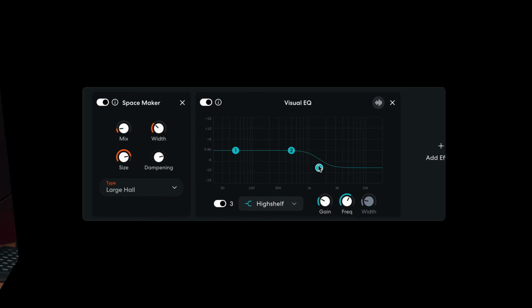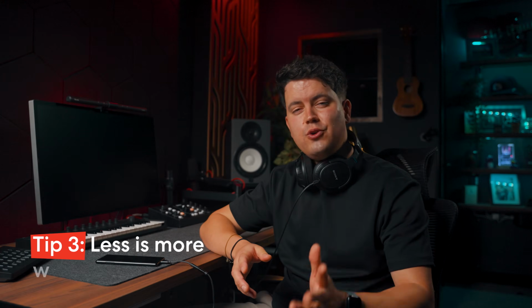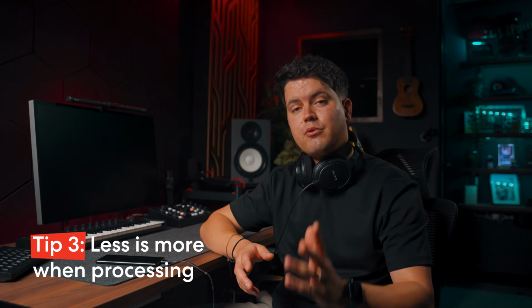360 Reality Audio offers a huge boost in clarity and instrument separation when mixing, and this can take some getting used to when moving from mixing in stereo. Arguably, it actually makes mixing a bit easier.